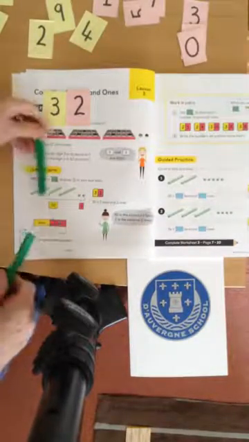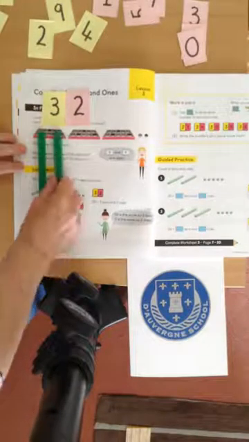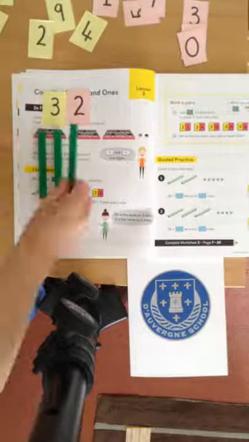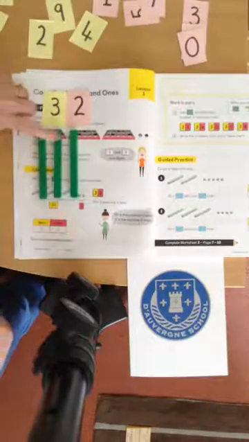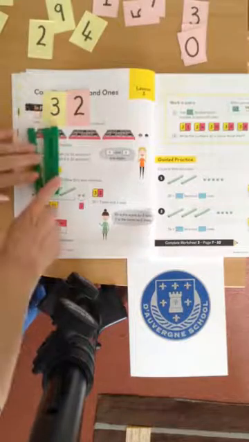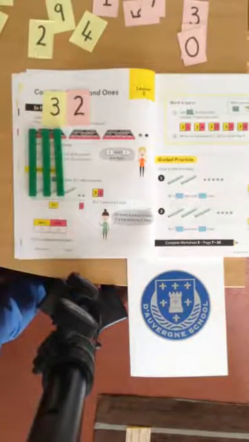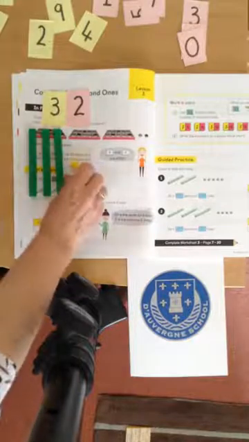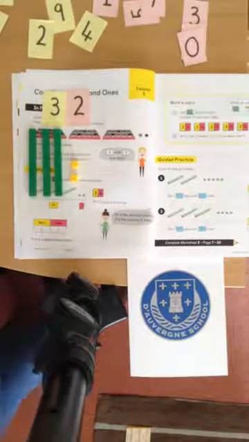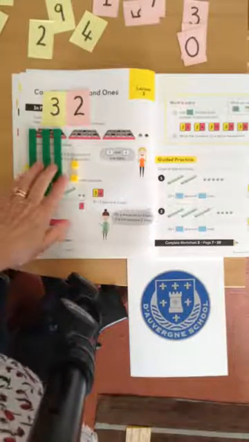Let's see if I can do it with my Dienes blocks. So I've got 1 stick, 2 sticks, 3, 10, 20, 30. I can put those together. I can leave them apart. It doesn't matter. It still stays 30. And 2 little yellow cubes, 1, 2, 32. So I've got 32.